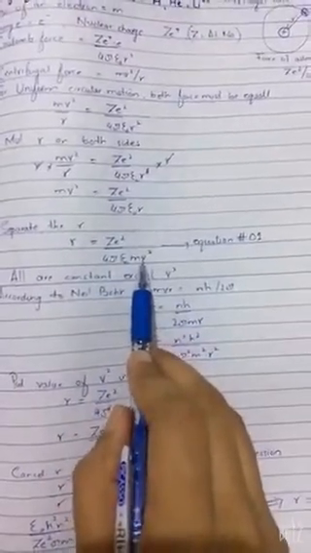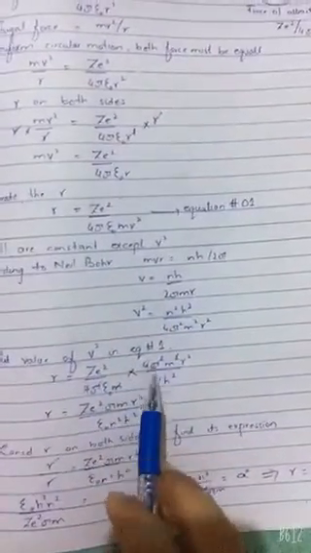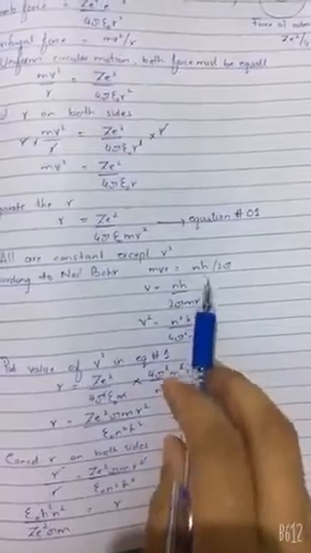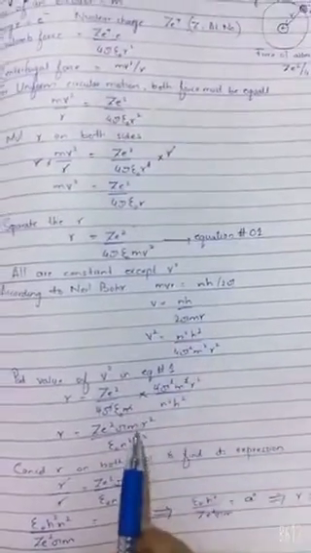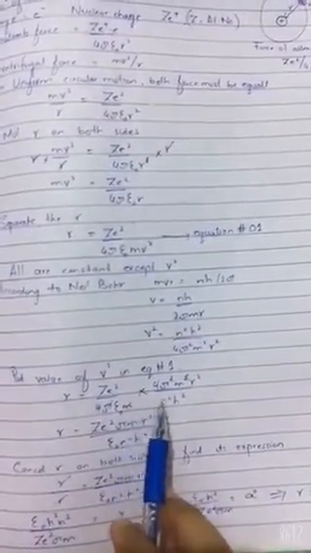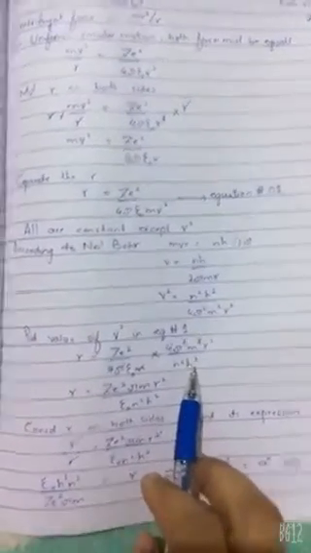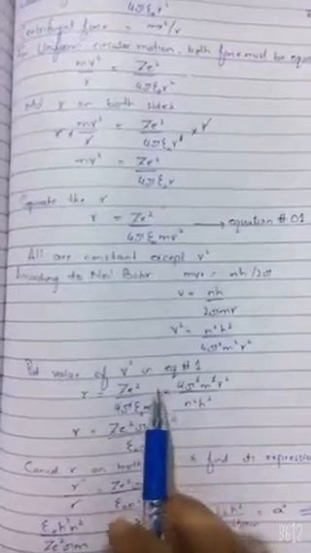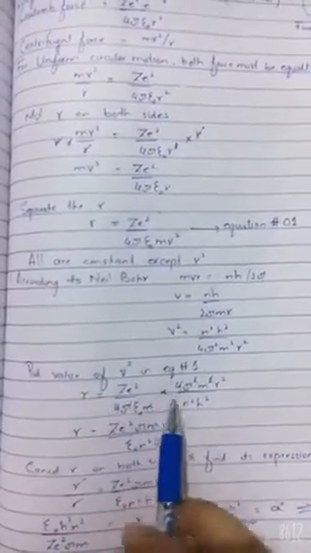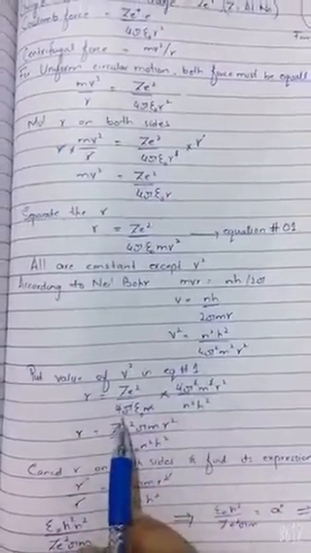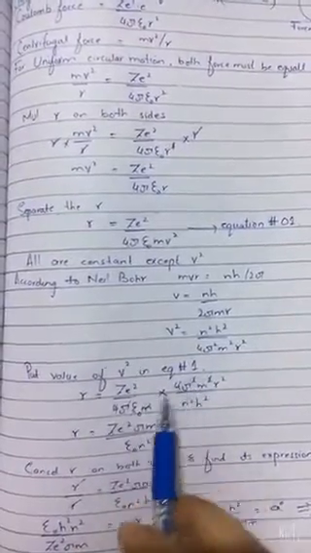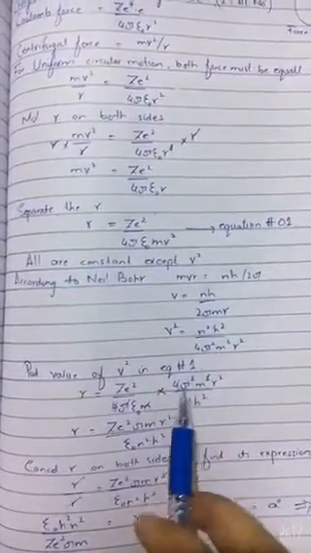As v square is in the denominator, it comes in the form of a reciprocal: n square h square is in the numerator, but now it comes in the denominator. Then we cancel all the common factors: one pi cancels, similarly m cancels and a single m is left behind.